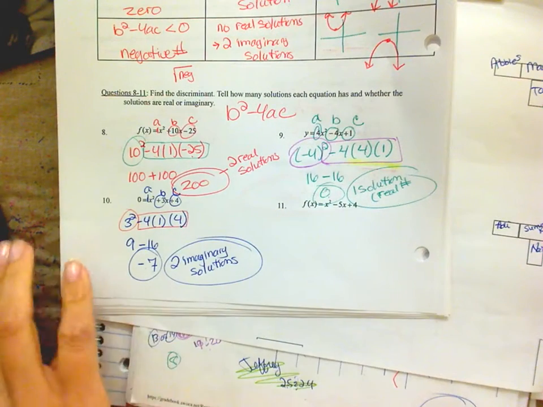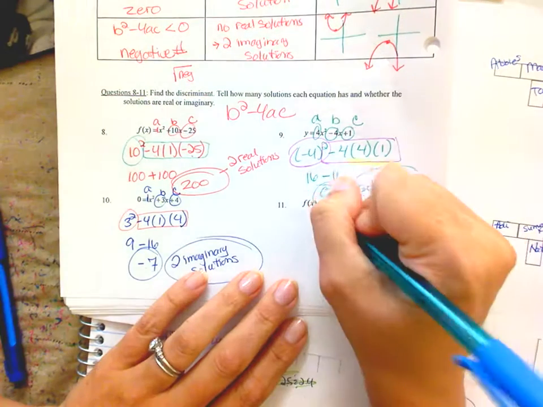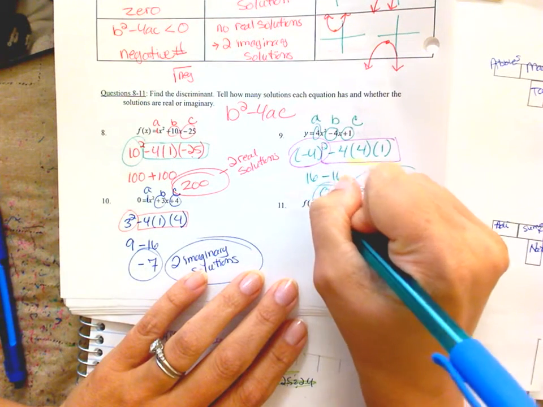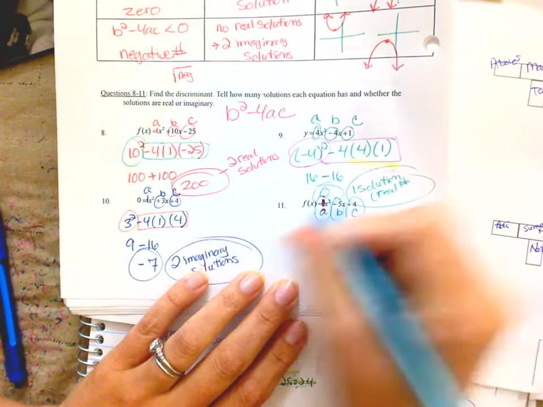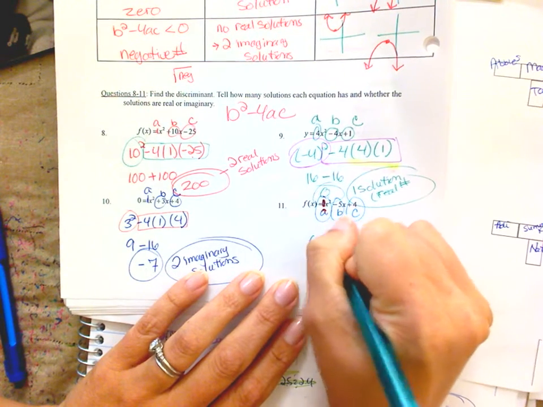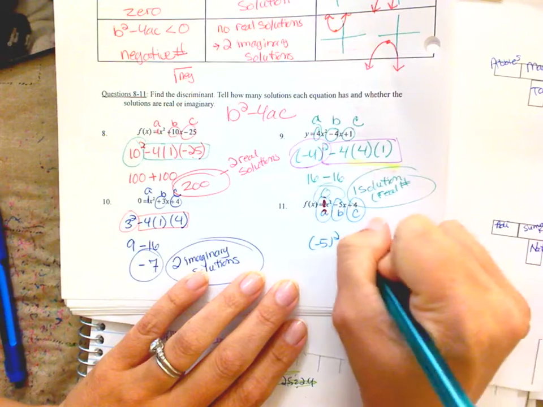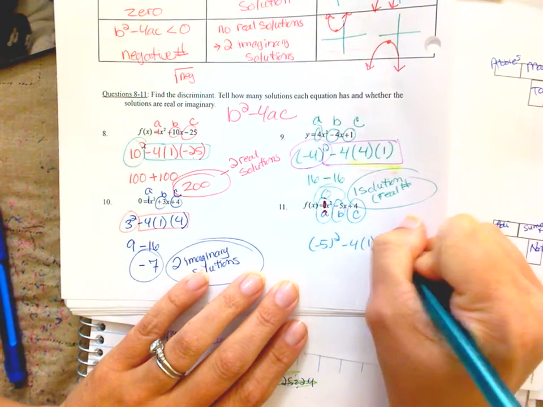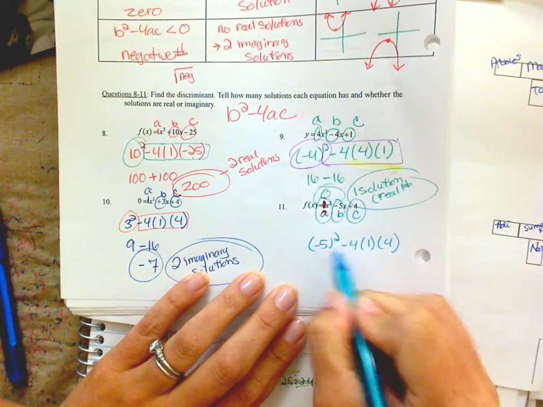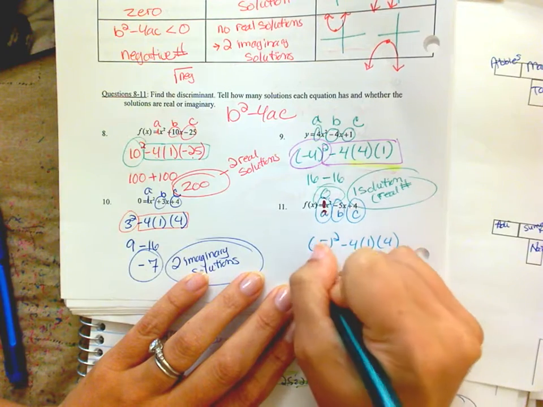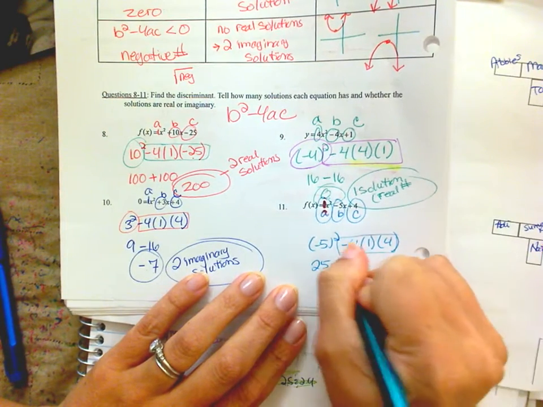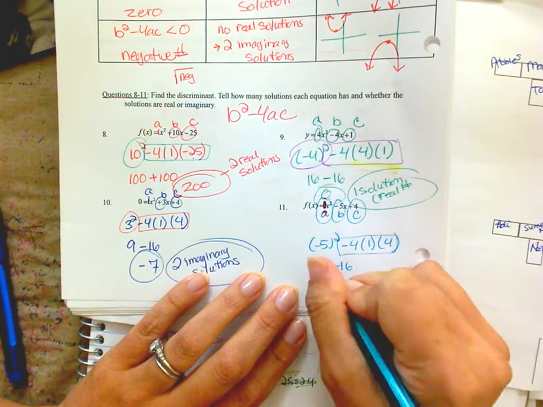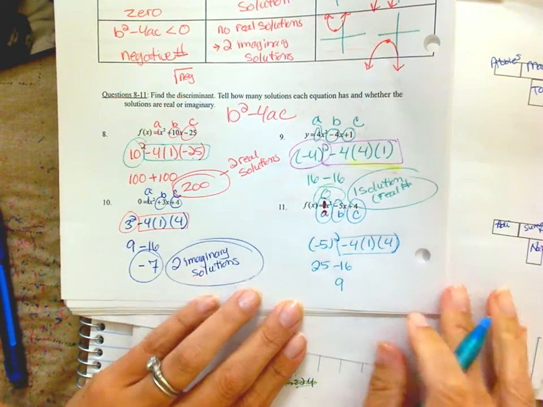And number 11, your A is 1, your B is negative 5, and C is 4. So we've got negative 5 squared minus 4 times A times C. B squared minus 4AC. 25 minus 16, so that's 9.